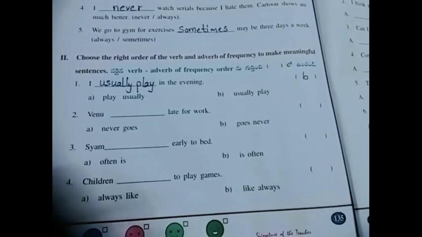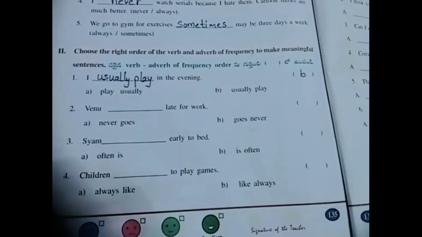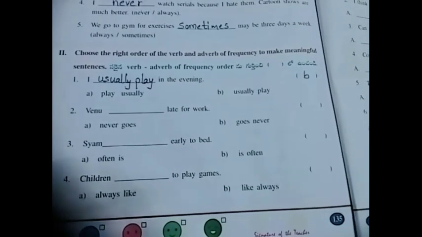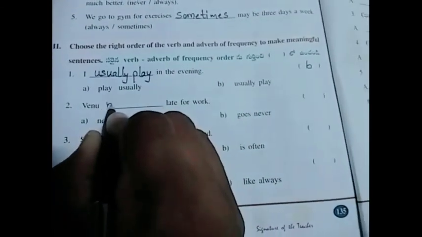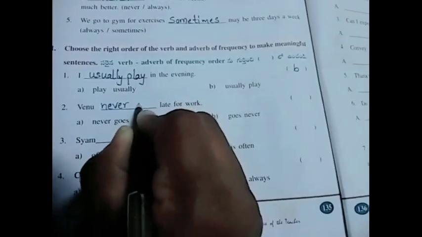Venu dash late for work. Venu never goes late for work. That is the order of adverb and verb.